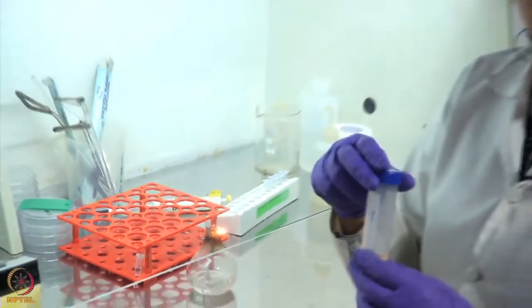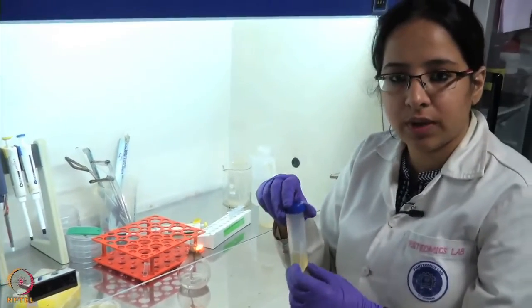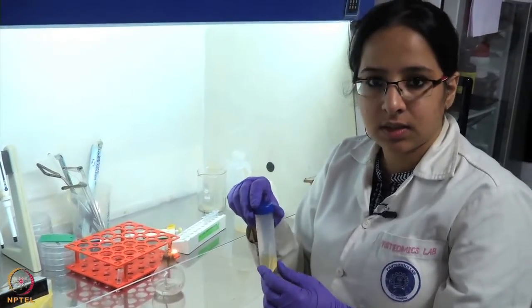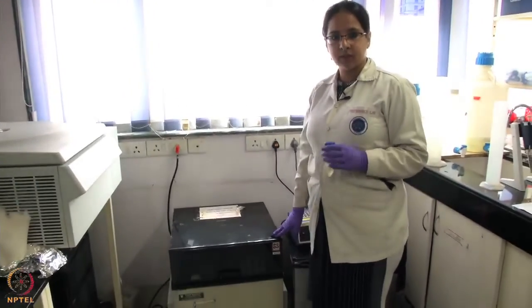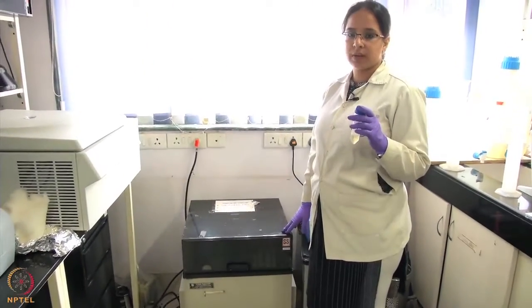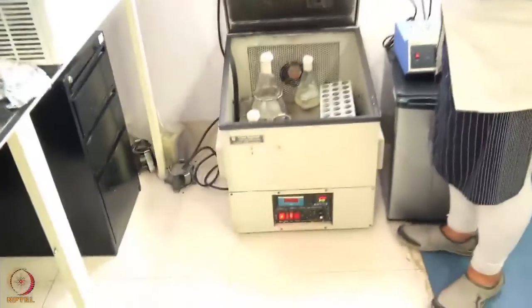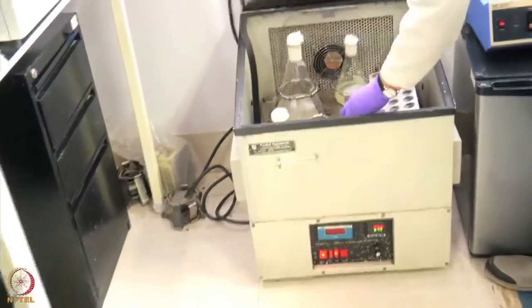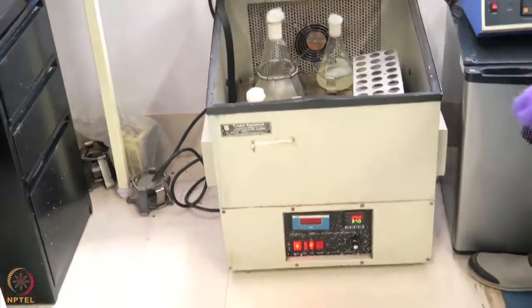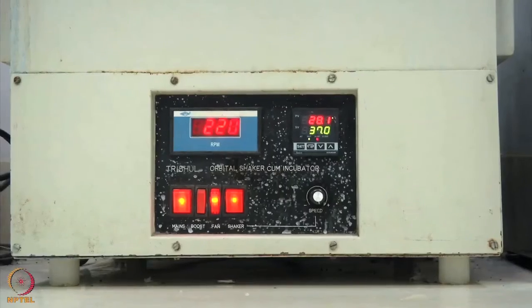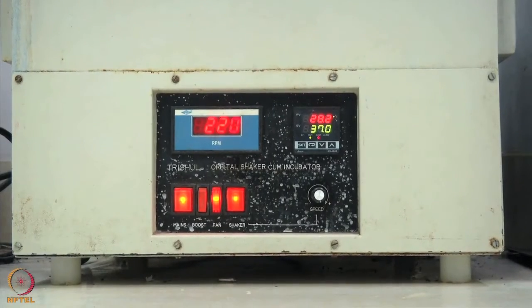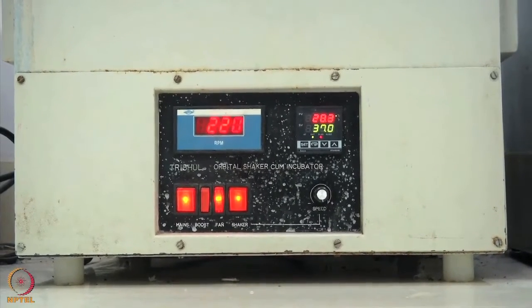This again we will incubate at 37 for overnight, almost 16 hours. So this is the shaking incubator in which I will keep this tube for overnight incubation. You can see the temperature set is 37, which is ideal for bacterial growth.